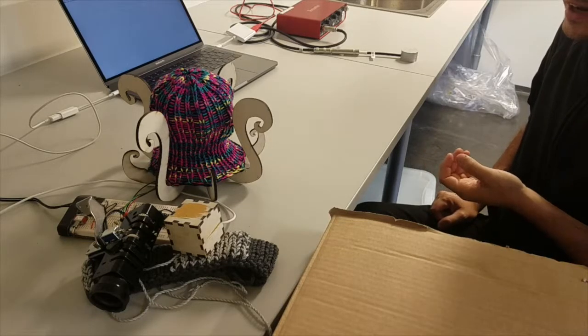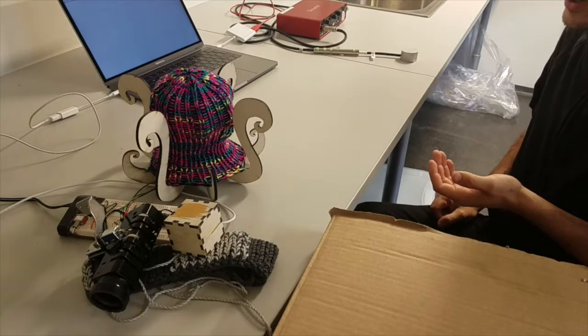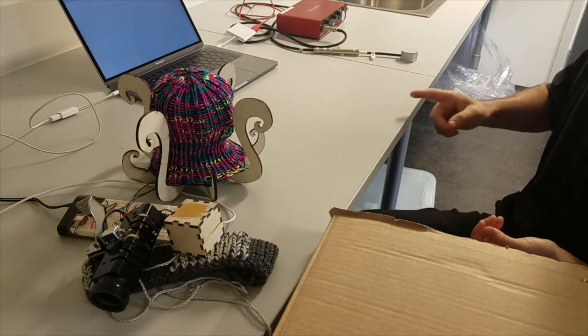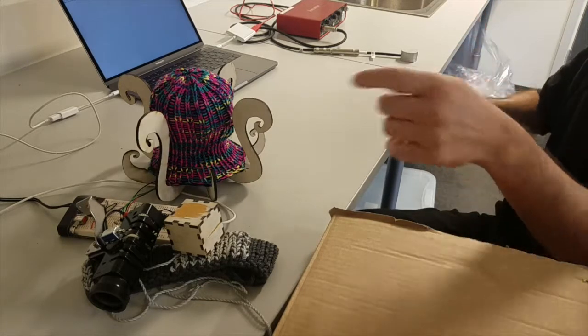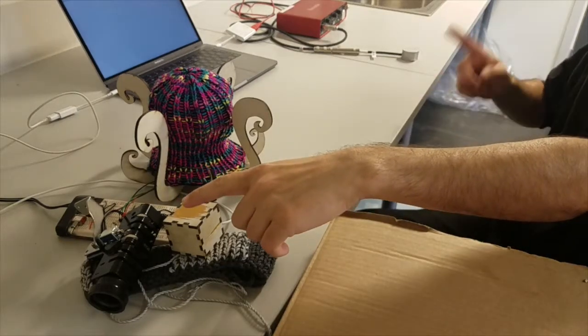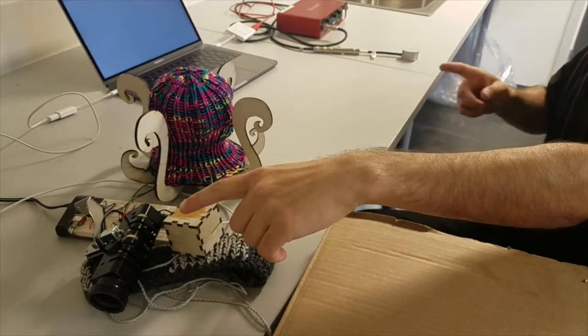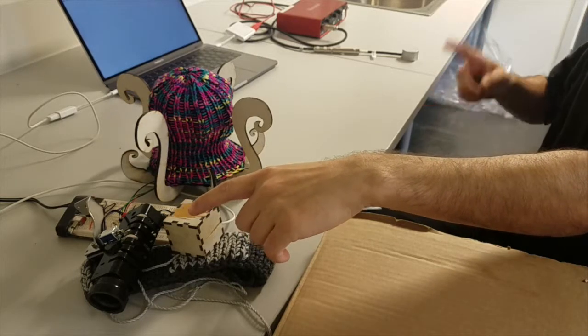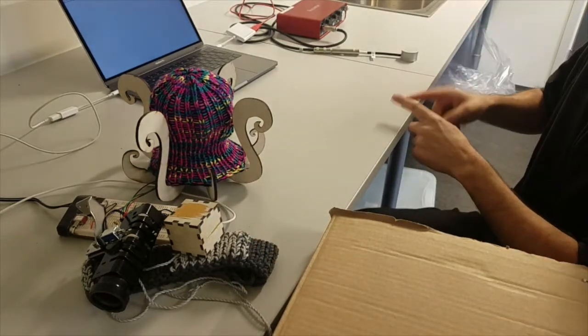And the beat tracker has a count in mode, so I can just count in the tempo I want to start with. So dig it, dig it, dig it, dig it, dig it, dig it, dig it, dig it. And the solenoid starts clicking the beat along with me. And then if I want to, I can change tempo. Dig it, dig it, dig it.